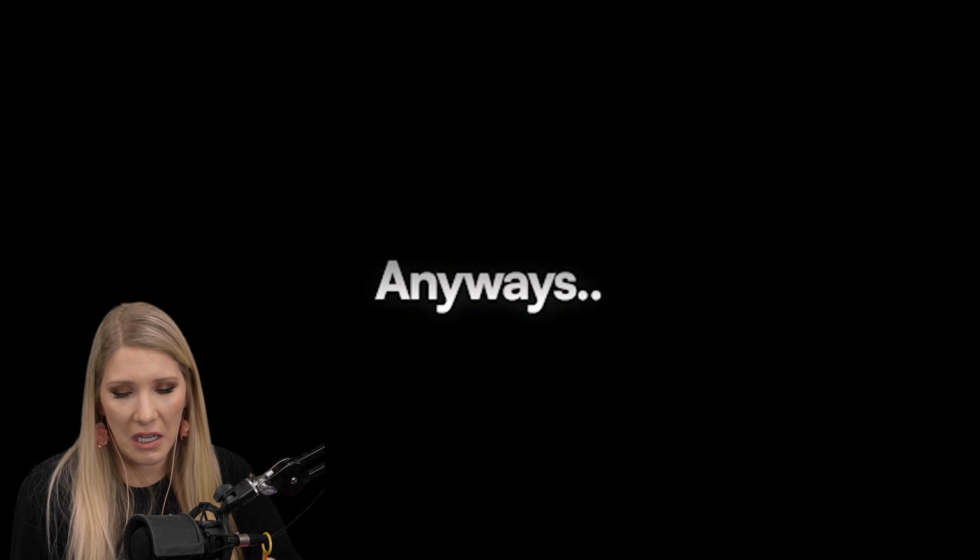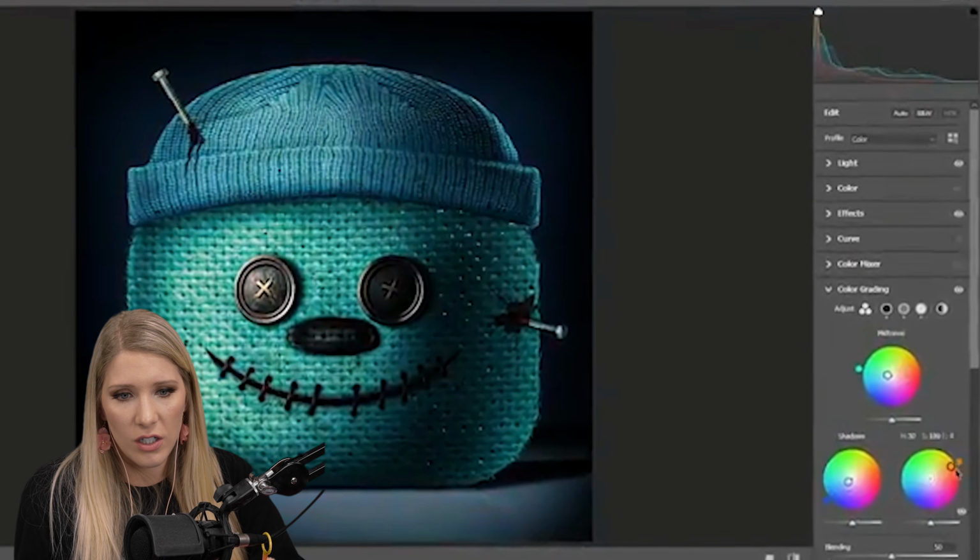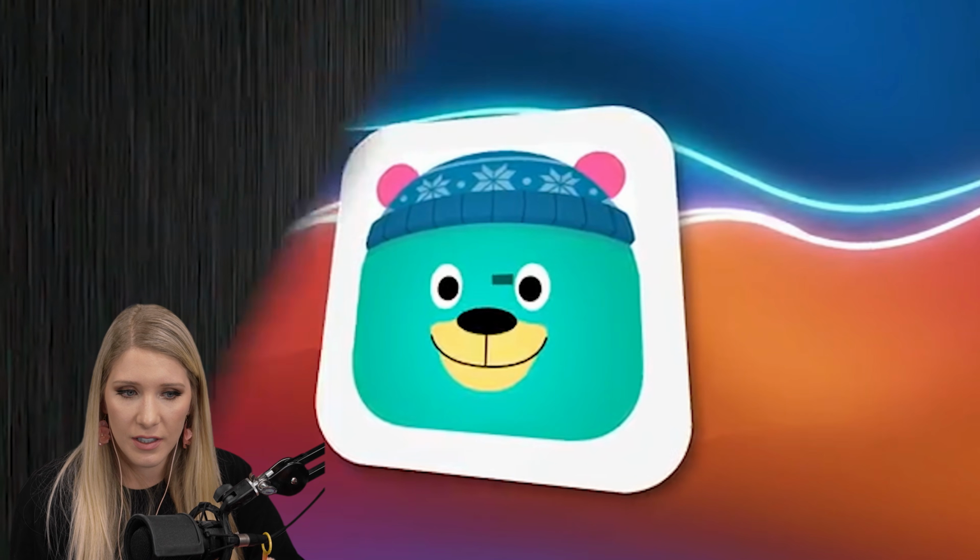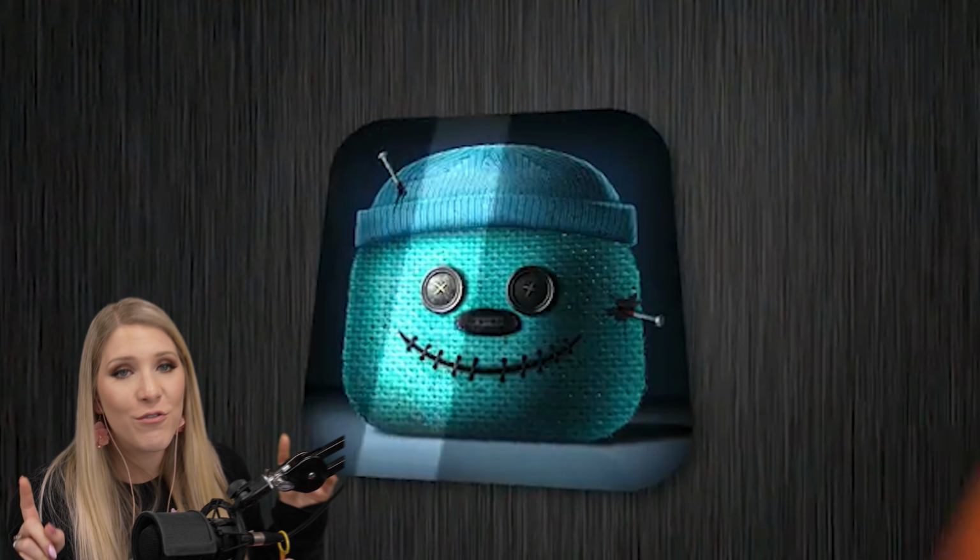Anyways, then I finished it with a camera raw filter and this is Khan Academy, but horror. The nose threw it off. I will say this looks a lot like a Fuggler.